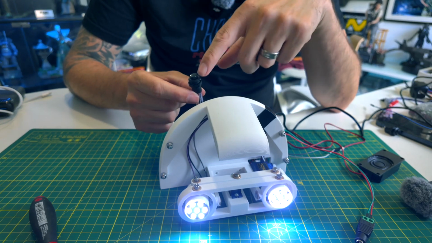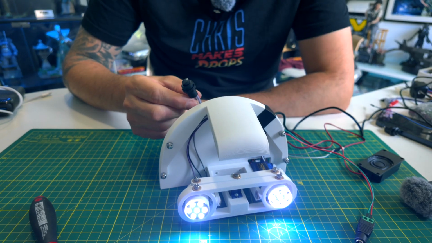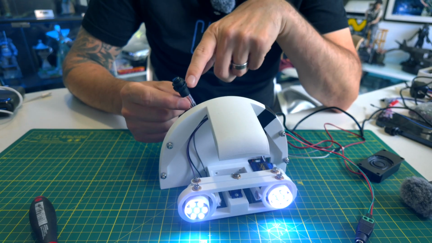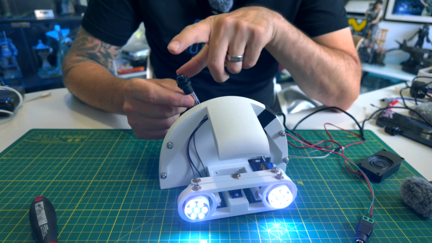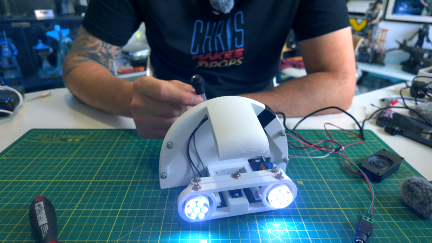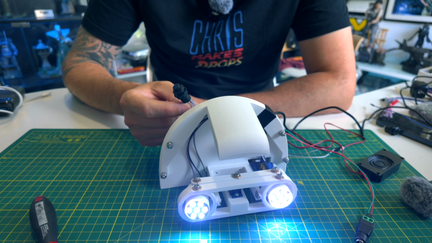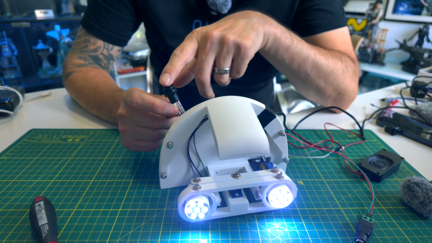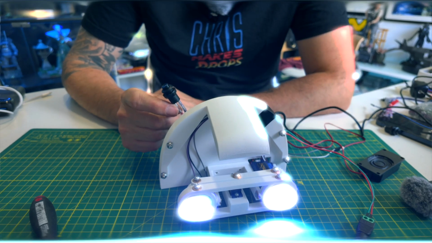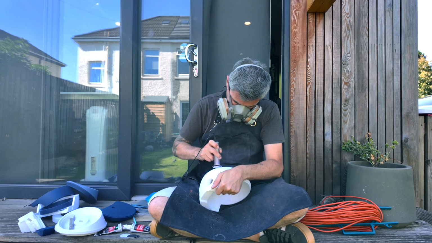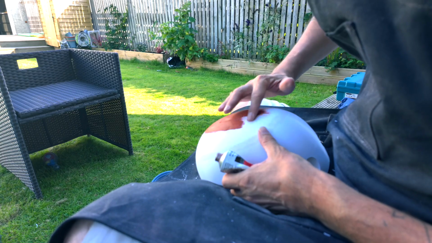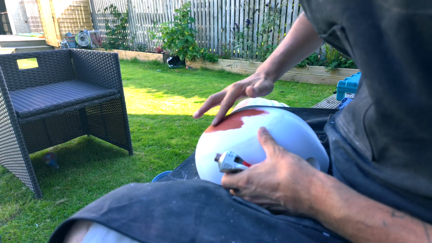So it is working, but it's more of an on-off switch. So I'm going to see if I can find a different version of this that's just a button that you press. But that works. I've wired it up and it's all working. So the button works as well. Just need to change the button type. Perfect. In next week's episode, we go back into sanding, Bondo, and building the K2SO head.